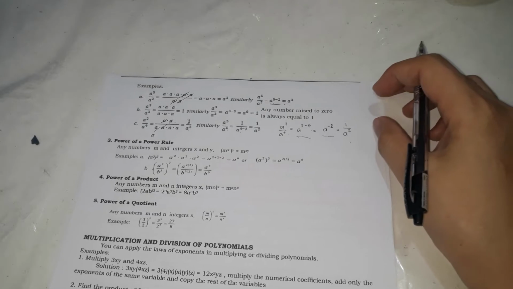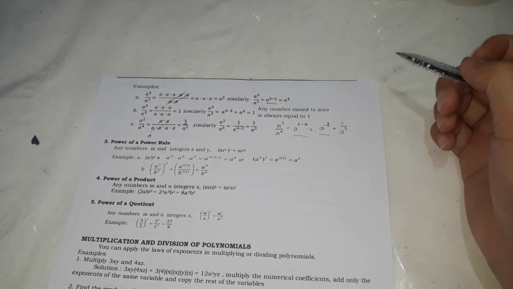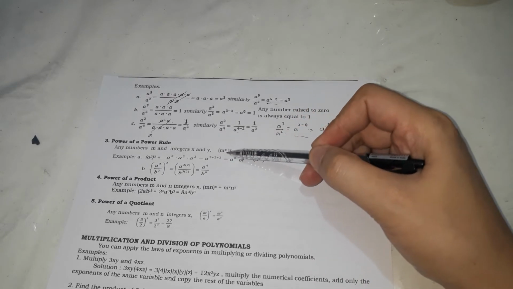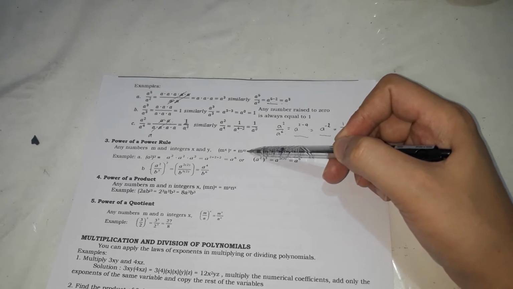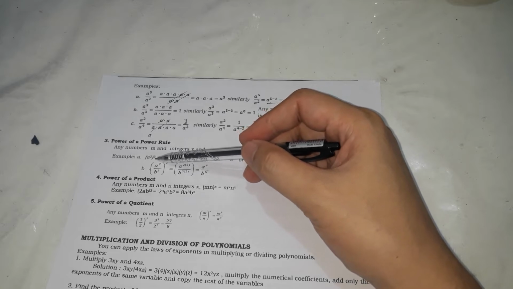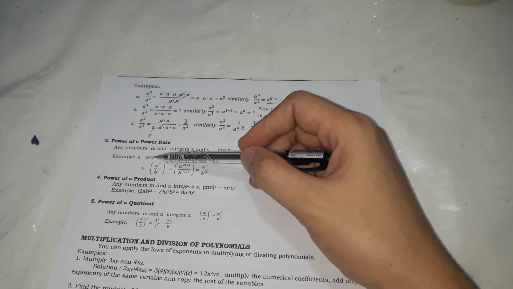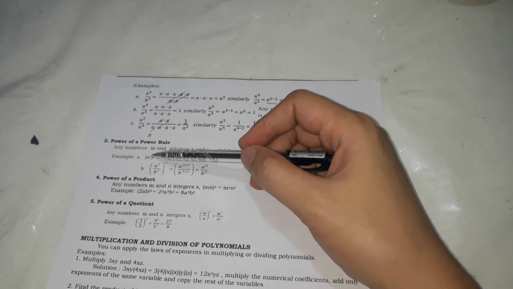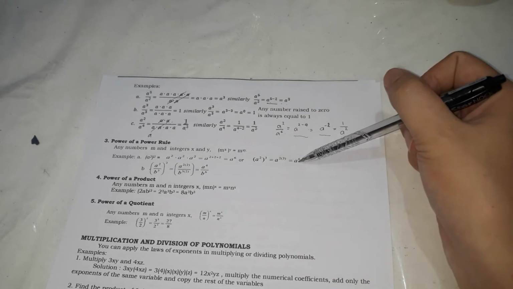Number 3 is the power of a power rule. For any number m and integers x and y, m to the x, all to the y, is equal to m to the x times y. So to better understand this one, all you have to do is like this. So a to the 2, all to the 3, is equal to a to the 2 times 3. Times mo lang yung exponent. So times mo yung exponent, so 2 times 3 is equal to 6.